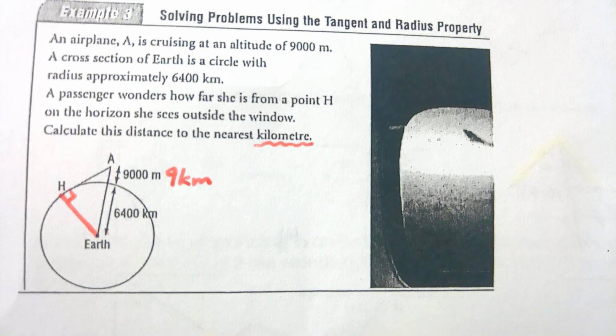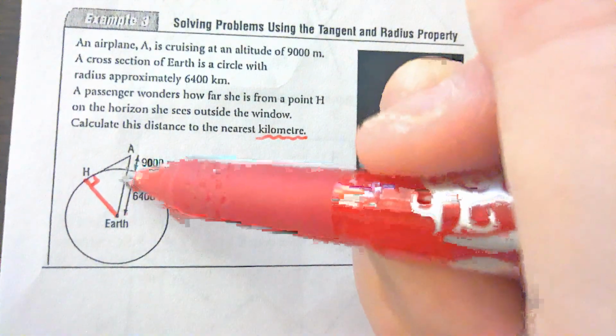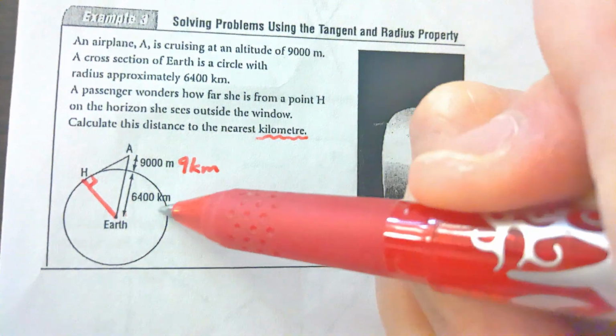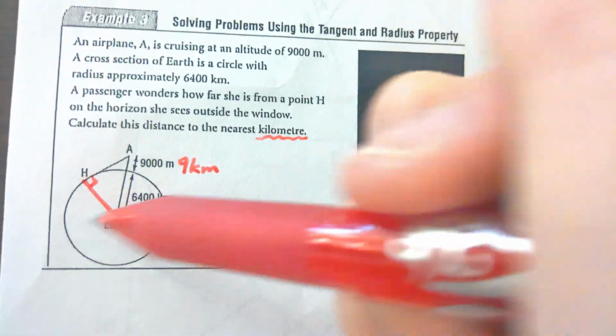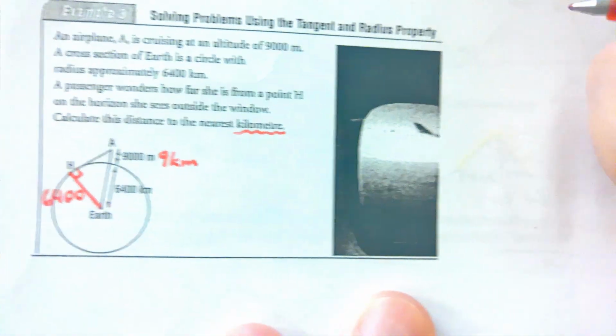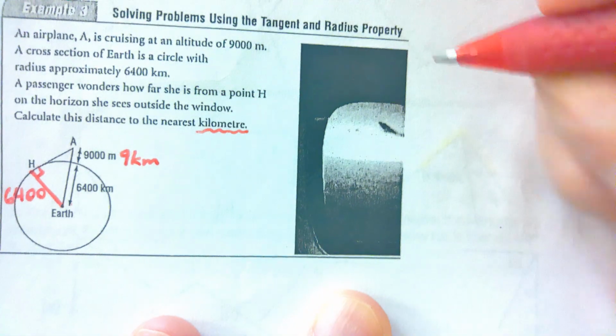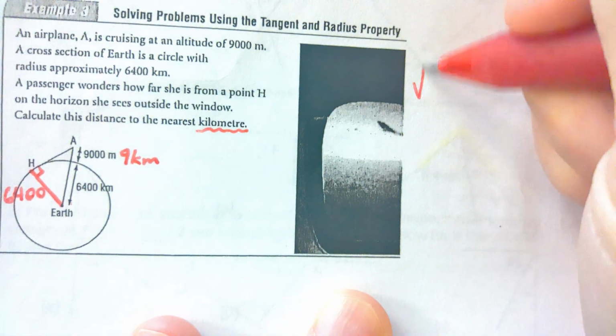from the circumference of the arc to the Earth is 6,400. So they actually gave you the radius right here. Remember, your radius is the same throughout your circle. So if you know this is 6,400, that means this is also 6,400. So there we go. We have our three numbers, Pythagorean theorem. I am looking for this HA, so I am doing the subtraction.